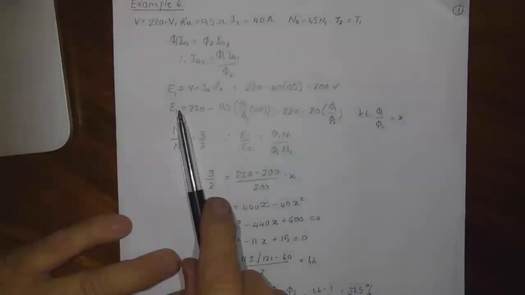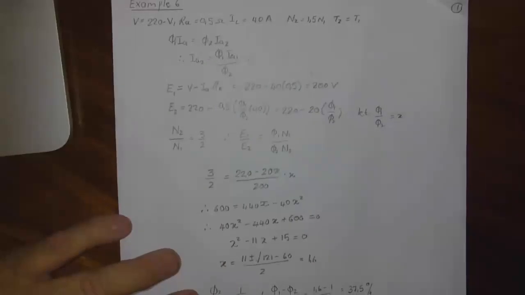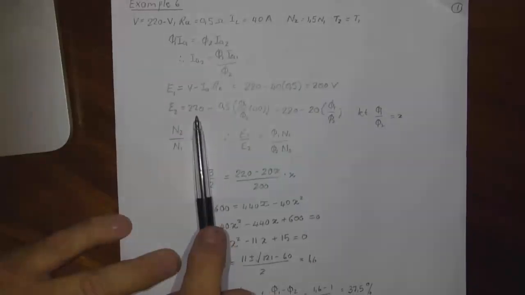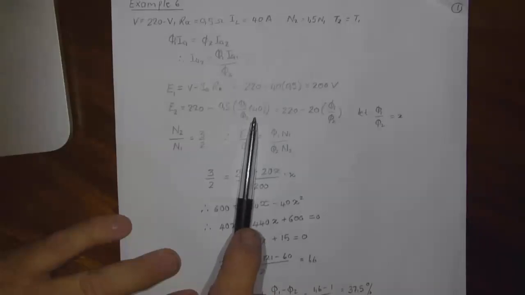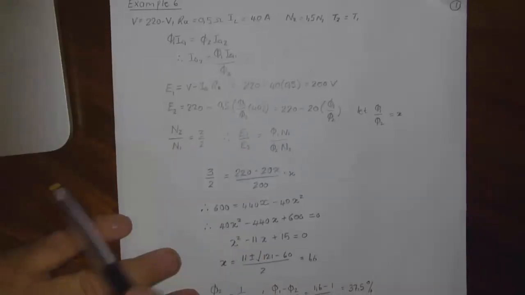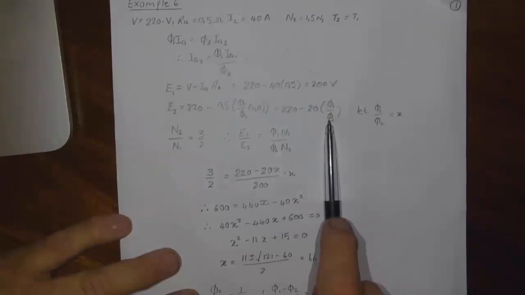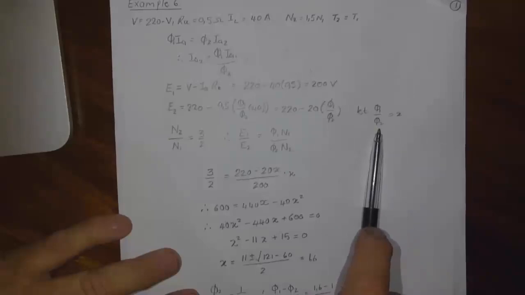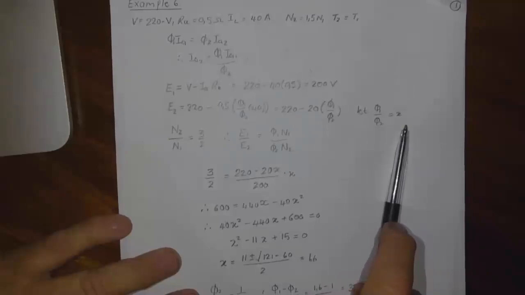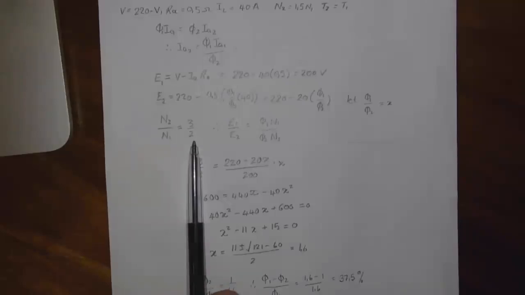And then E1 normally is V minus IARA, which is 220 minus 40 times 0.5, gives us 200 volts. E2 is now going to be 220 minus 0.5 times flux 1 over flux 2 times 40. Then that means it's 220 minus 20 times flux 1 over flux 2. And then we say, all right, let KT be equal to flux 1 over flux 2, and that is equal to x. Now they said that the speed is 1.5 times, so N2 over N1 is 3 over 2.